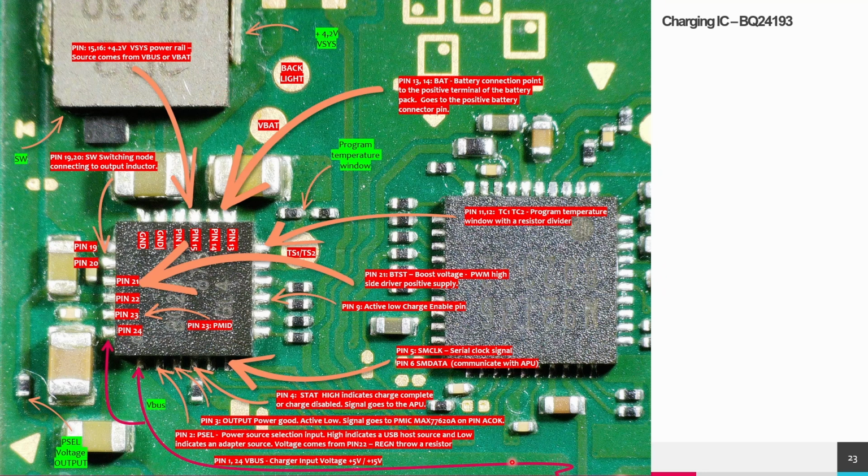So the VBus goes into pin 1 and 24. It will generate the system voltage of 4.2 volt, and the source comes from the VBus or the VBAT. So if there isn't a power supply connected, then VSys will come from the VBAT, the battery voltage. So the battery voltage will go into this IC. It will start generating the system voltage of 4.2 volt.